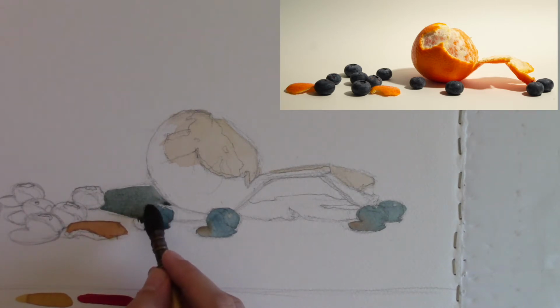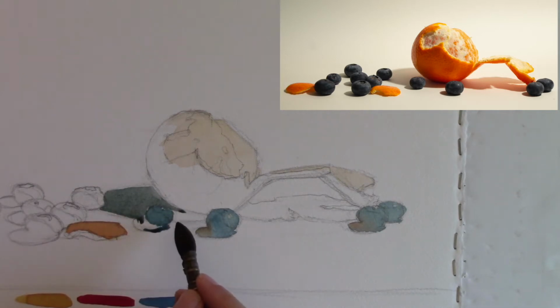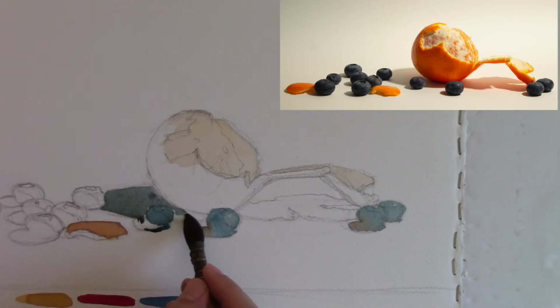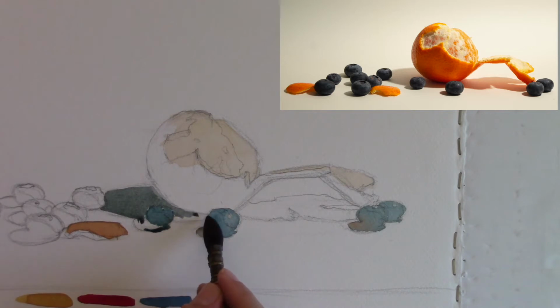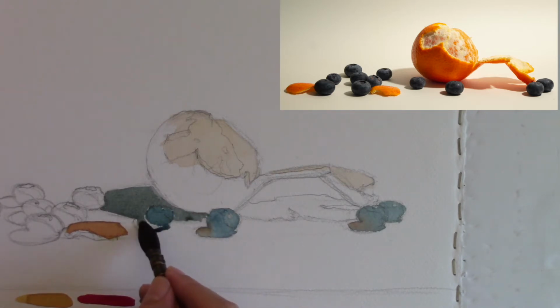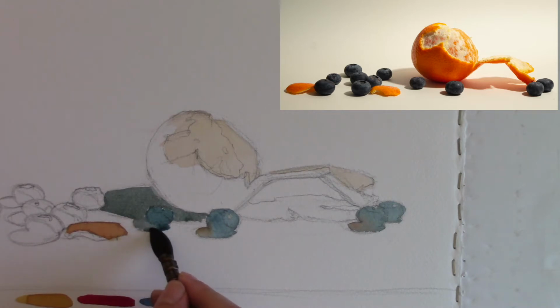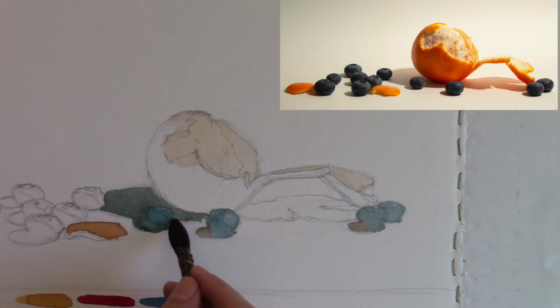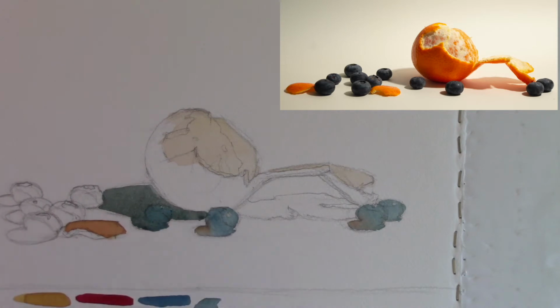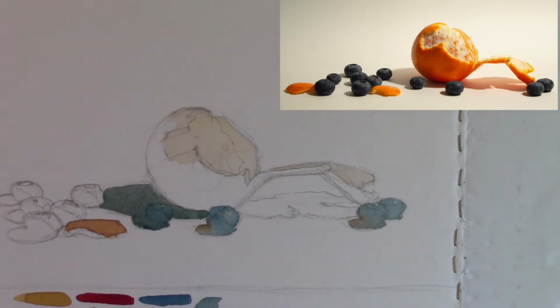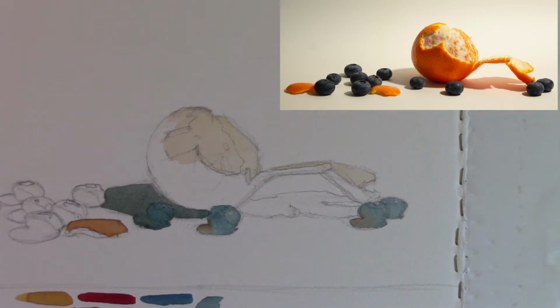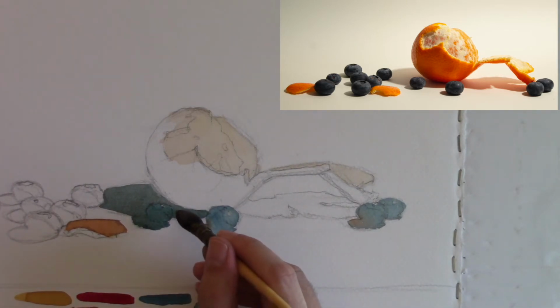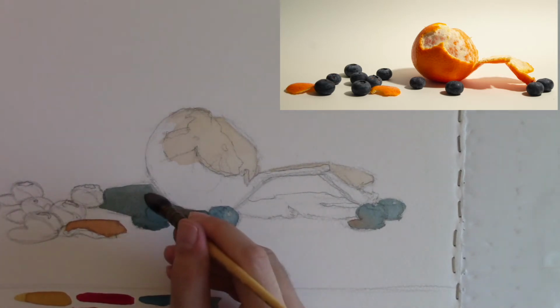And this area right about here, as I get closer to that orange, is where the reflection's coming in, and some right there as well. So I've already set up in my mind what I'm about to do, drop in that warm orange reflection. There's that orange reflection. Just dropping it in right there.